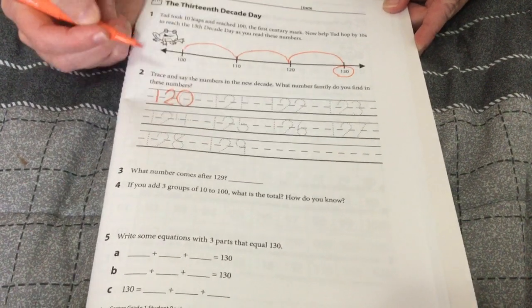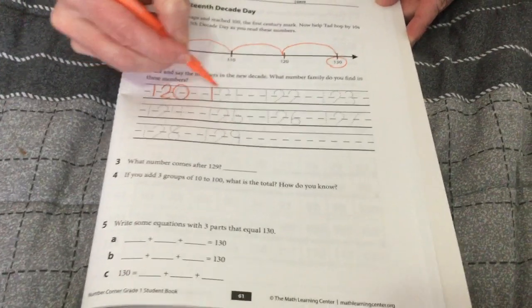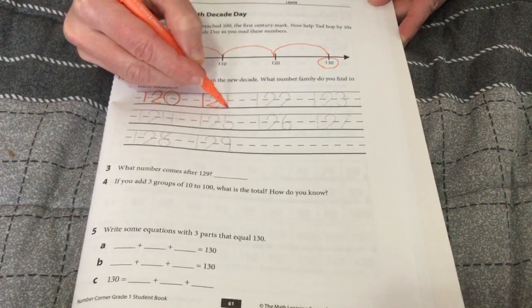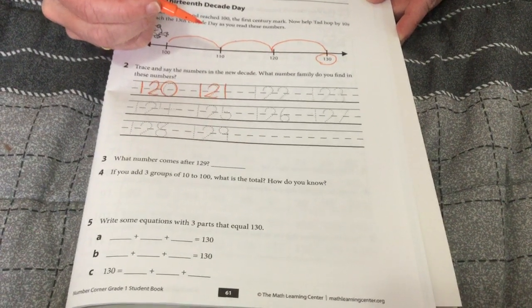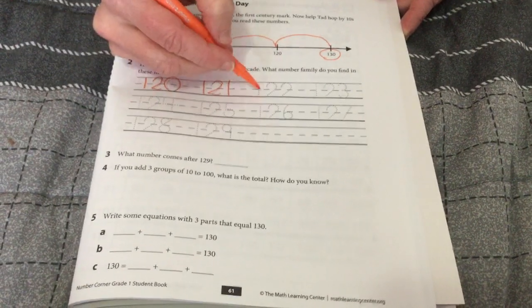I'm tracing the number 120 and then 121. I'm going to go ahead and continue silently. I want you to trace all of your numbers.